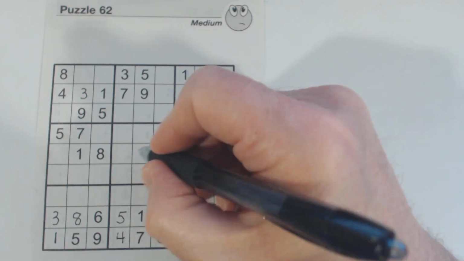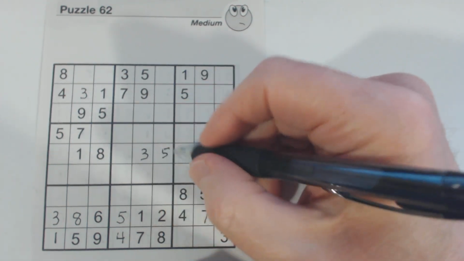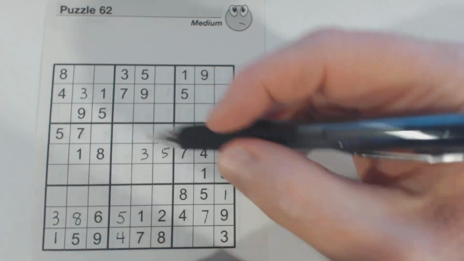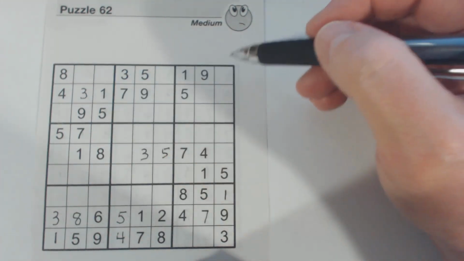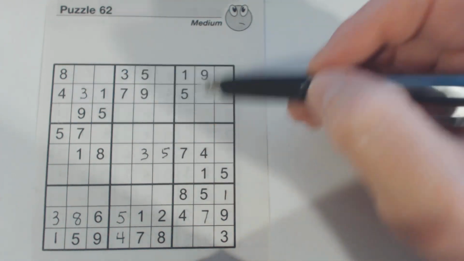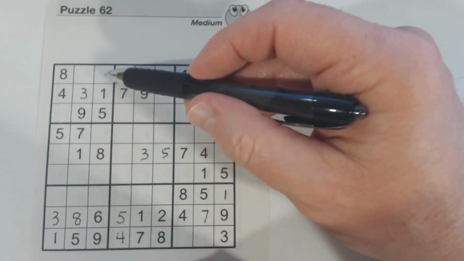Okay, now we can fill in that 3 right now because we found that one of these was a 3. Okay. 5. Looks like we have all our 5s now. 5, 5, 5, 5. Yep. Okay, 6s. 6.